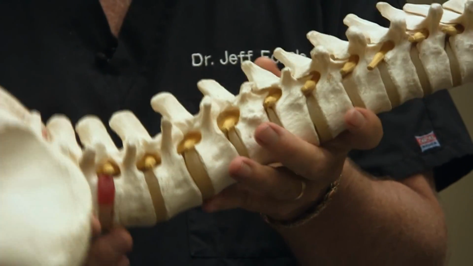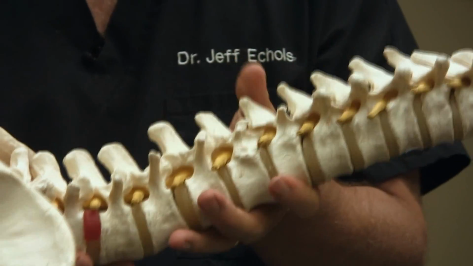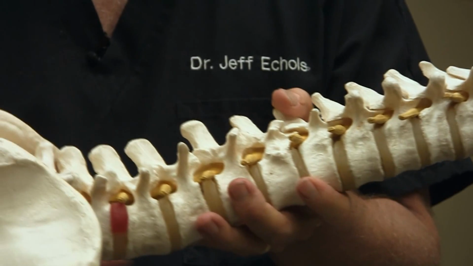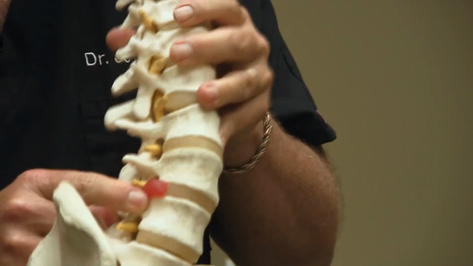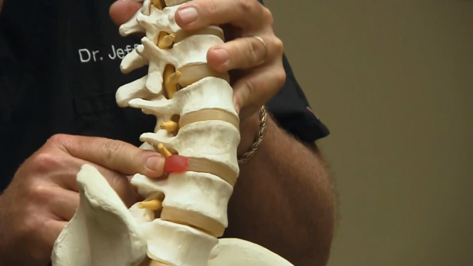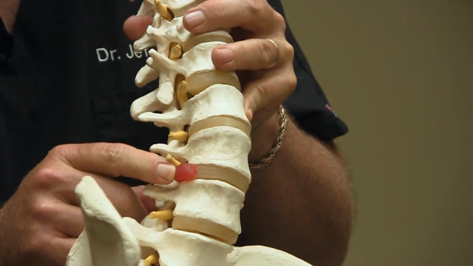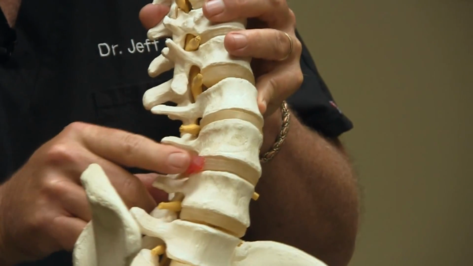Sometimes, if the vertebra's been out of place for too long or the trauma has been too severe, the little disc will actually bulge out or herniate. Everybody's pretty much heard of a bulging disc or a herniated disc. That's what this is like.